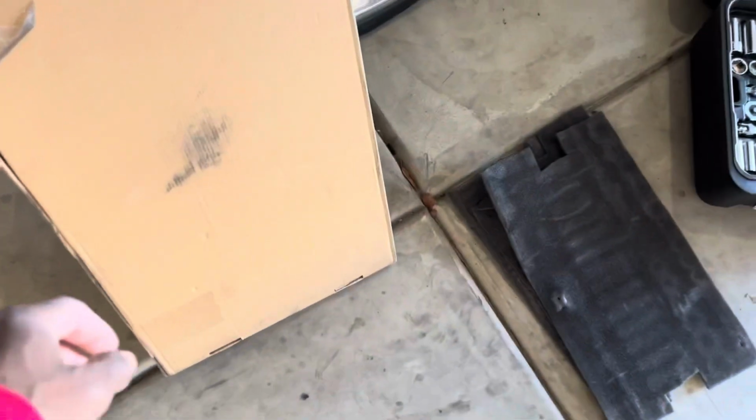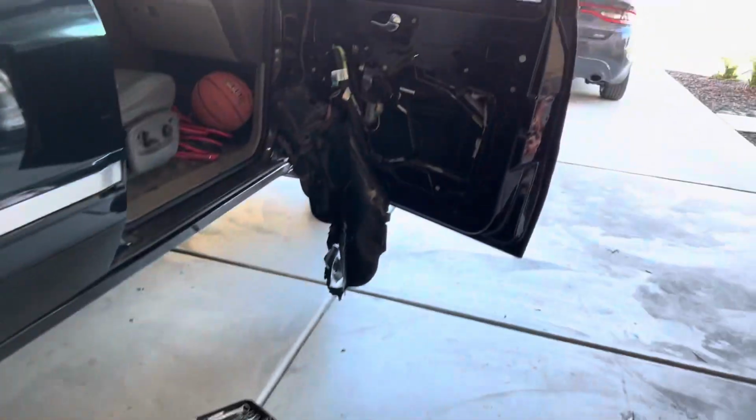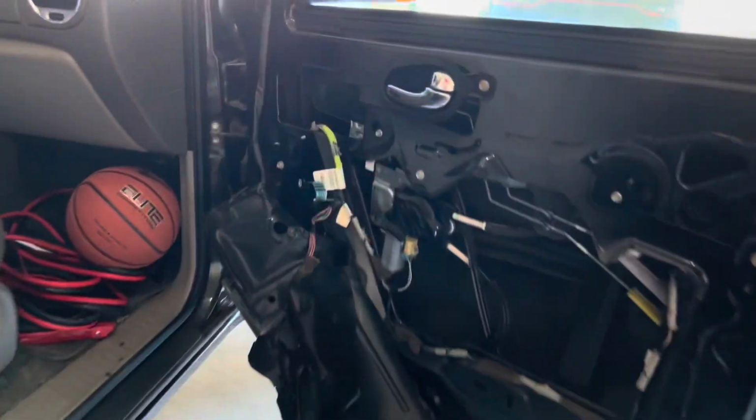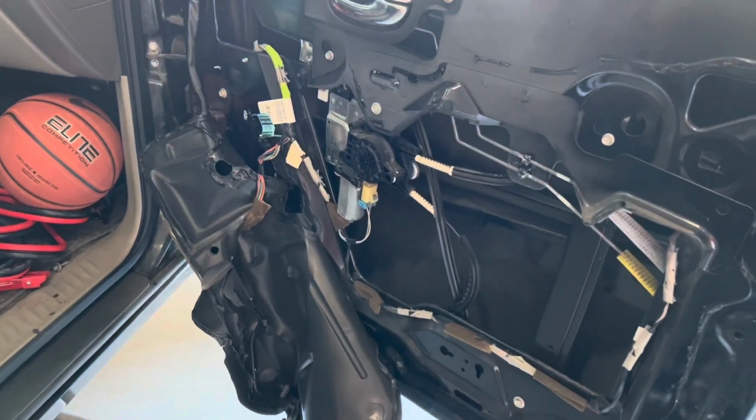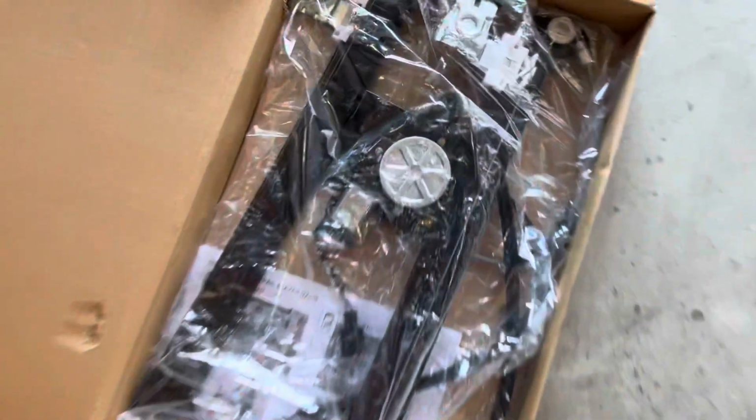I was able to get the regulator for the door, so I'm gonna open up the box and see what we have. And let's take a look. Here's the box. Got the regulator part for the front window. I'm trying to remember where I got it off of. Oh, carparts.com. So we're gonna go ahead and take apart the rest of this and get it changed out. All right, here we go.